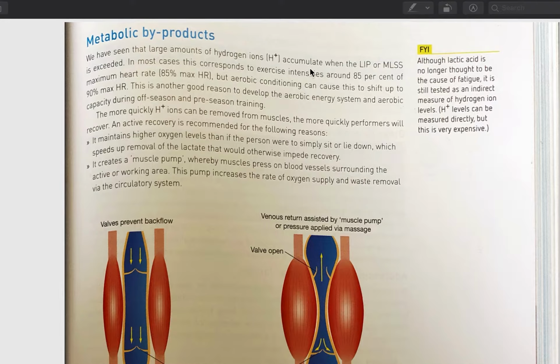So, what we know here is that's roughly around 85% of your maximum heart rate. However, if you've done some aerobic conditioning, meaning that you've conditioned your heart rate and your stroke volume to be able to work at maximal and optimal levels, you can probably push that to about 90% of your max heart rate before you tip over that lactate inflection point. So a really good reason to build up the aerobic energy system is that the hydrogen ions can be removed from the muscles.